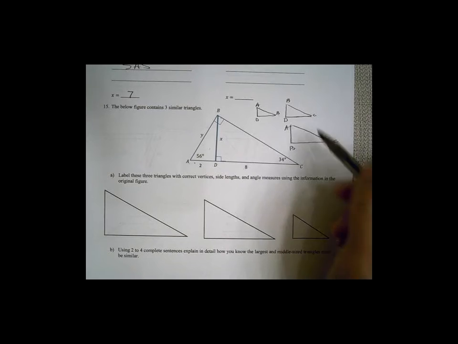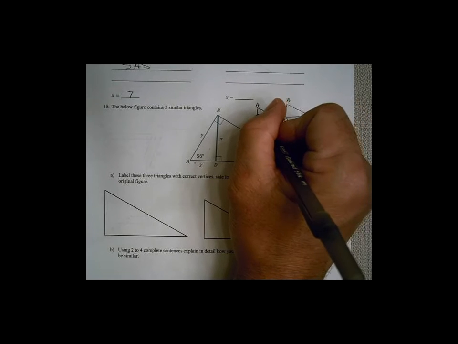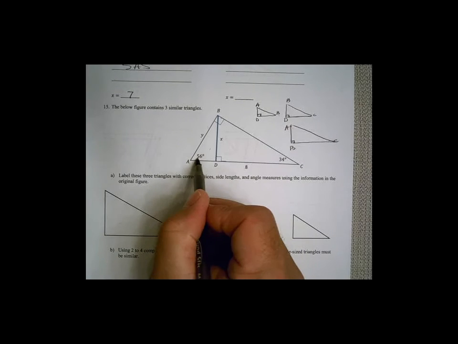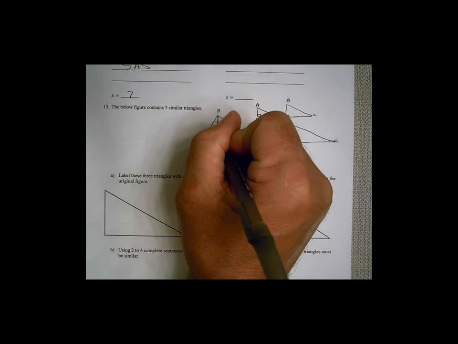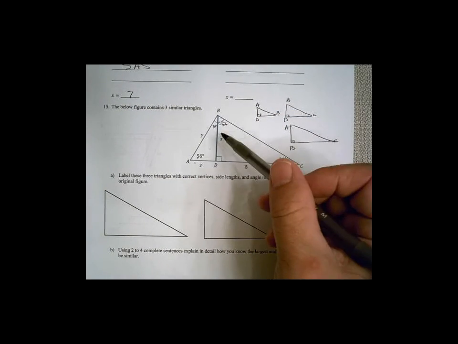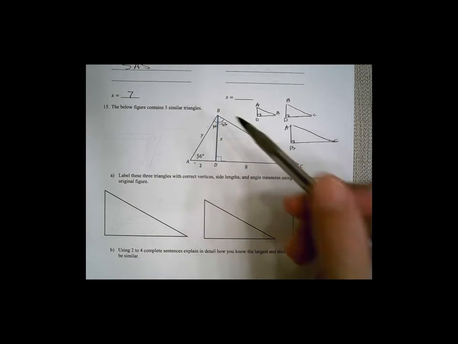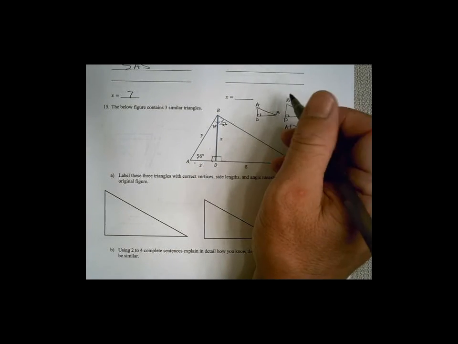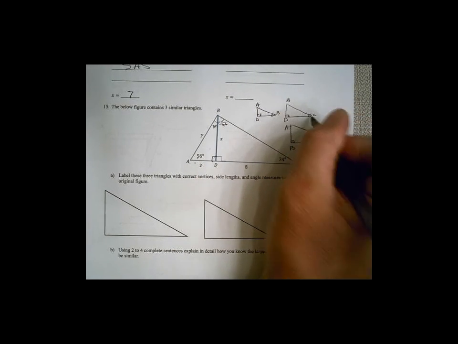So ABD and BCD and ACB are all similar triangles because they all have a right angle, so that's one angle that's in common, right? Okay, and if this is 56, then that's got to be 34. And if that's 34, this angle right here has got to be 56. So you can see, because 34 plus 56 is 90, and that's 90 plus 90. And so that means they all have these three angles in common. Okay? So what do we want to do? We want to find x and y.